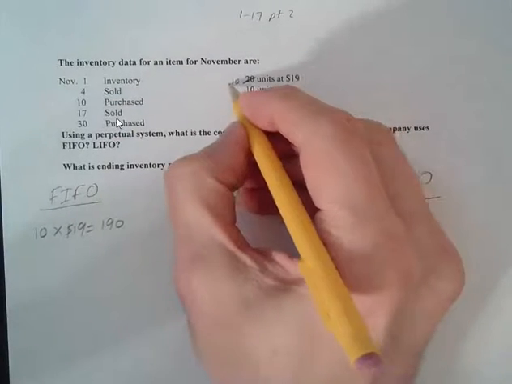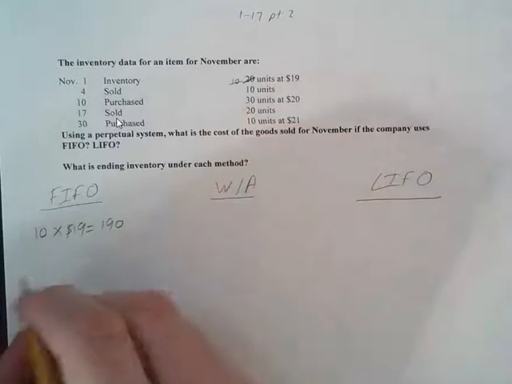Then we purchased 30 units here, and then we sold some more units here. So under FIFO, we have to cost out the oldest inventory first. So for this November the 17th purchase, we need to recognize that we're going to get rid of all 10 of those older purchases.